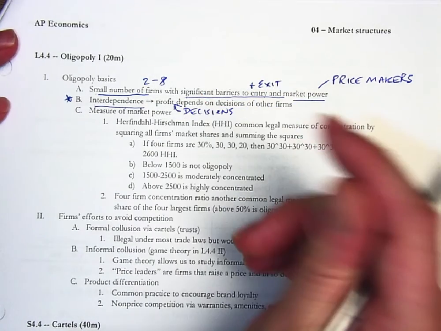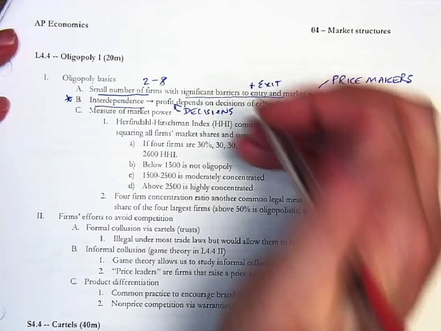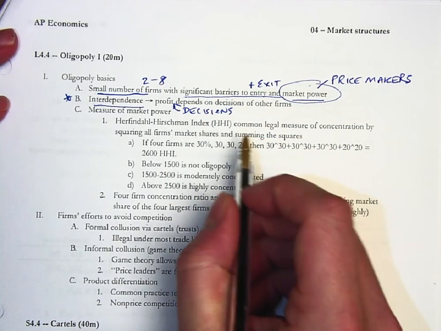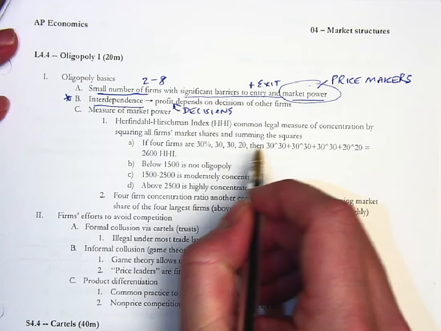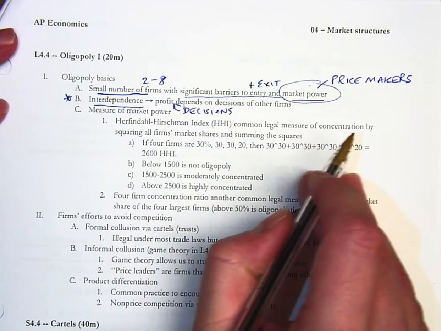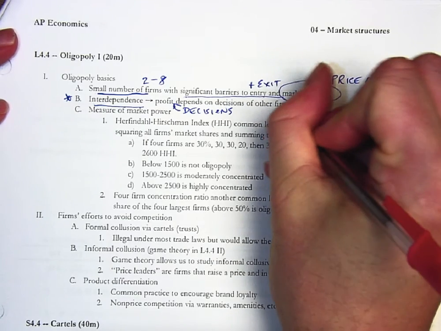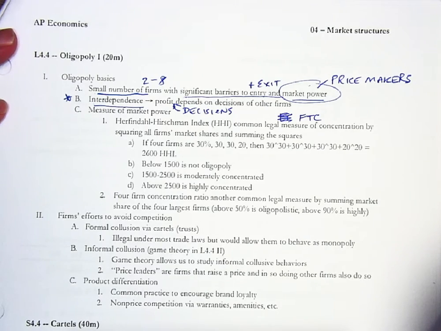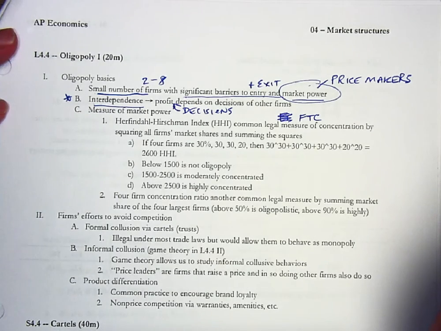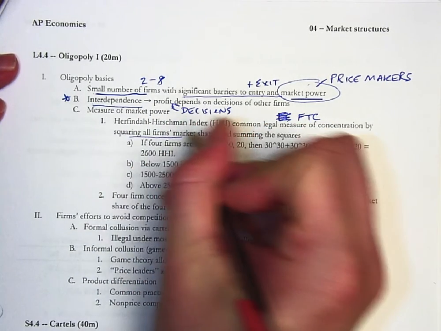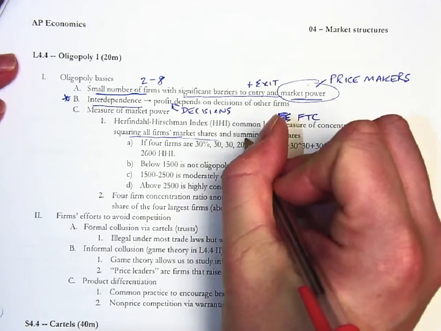Now, we actually have a couple of ways of calculating how much market power we're really dealing with here. The first is called the Herfindahl-Hirschman index, and I've made a mistake here that I'm going to correct in a second. It's a common legal measure of concentration. This is used by the FTC and the Department of Justice antitrust division, and that's how they decide to approve or disapprove mergers. What they do is they square all the firms' market shares and then sum the squares.